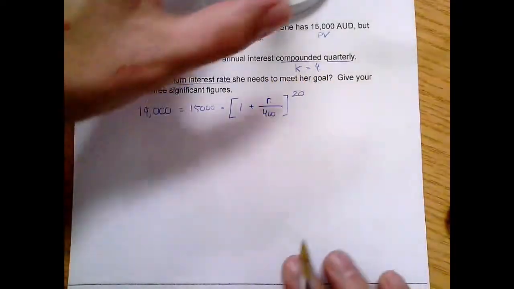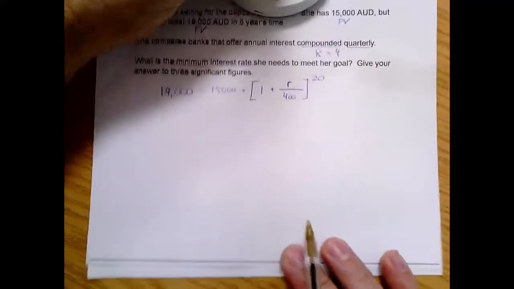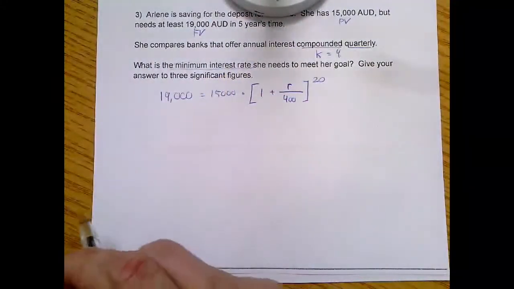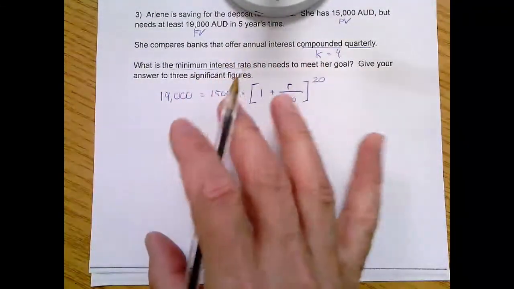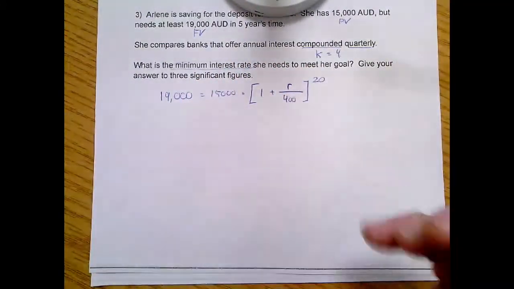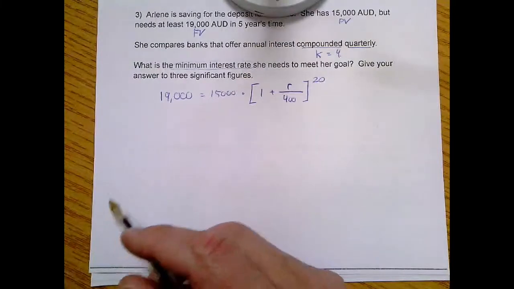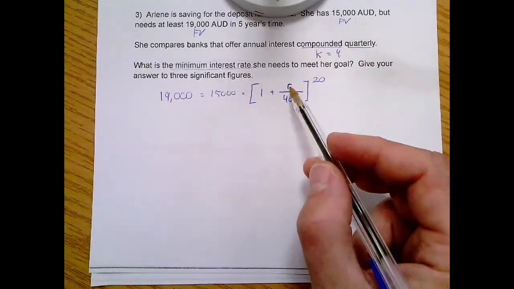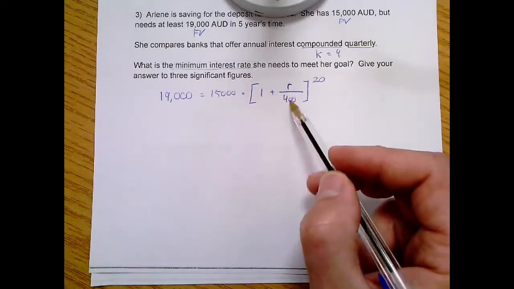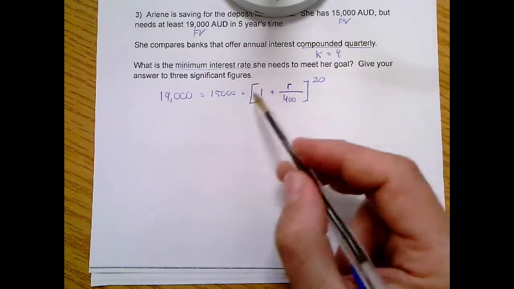And now, before we start calculating this, we're going to run through it strictly algebraically, so we can show how to lay it all out, so that if you struggle with your calculator, you can still get a lot of credit by laying this out nicely. So I've got to get to R. I can't get to R because it's on top of 400. I can't get to 400 because it's being added to 1.